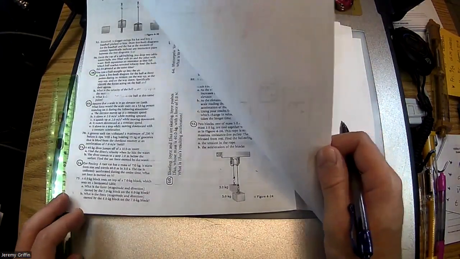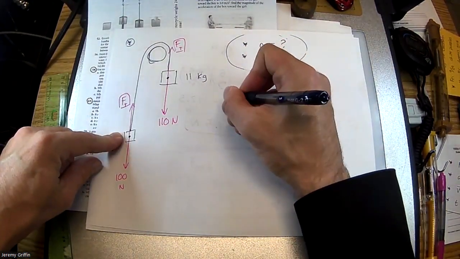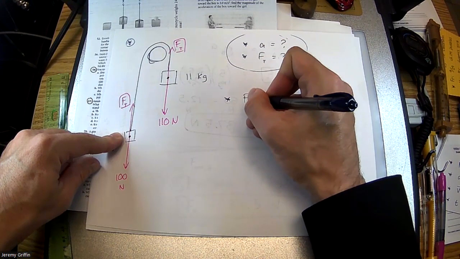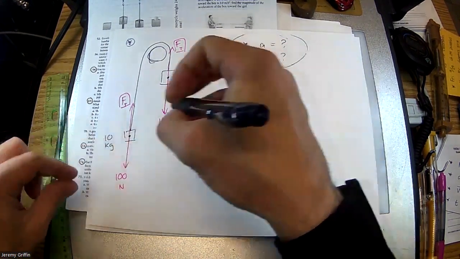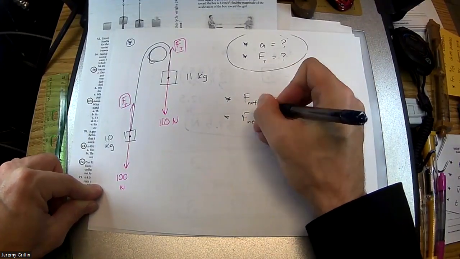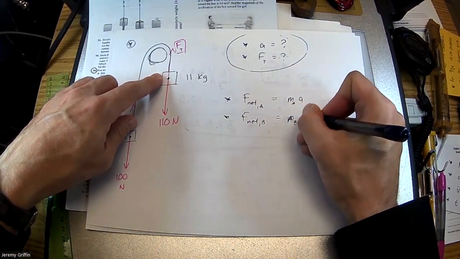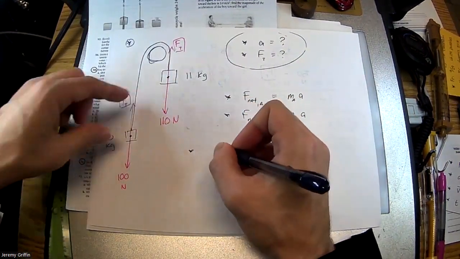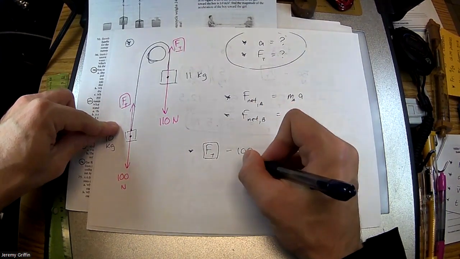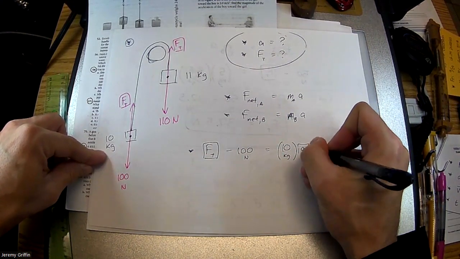Hey, you know what? Let's do a micro point of view. Let's set up a system of equations like your textbook probably wanted you to do anyway. So I've got two equations with two unknowns. The net force on this guy is mass times acceleration, and the net force on this guy is its mass times acceleration. The tension force up minus 100 newtons down results in 10 kilograms accelerating at some acceleration value.